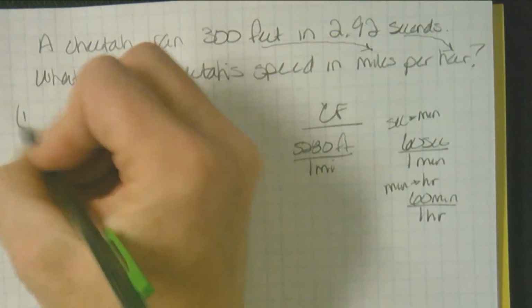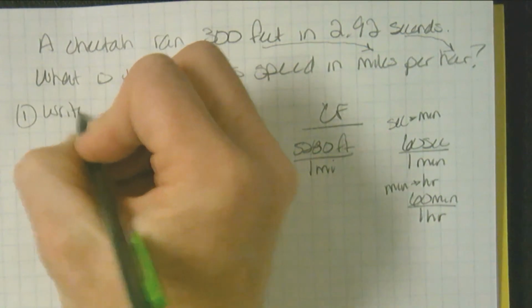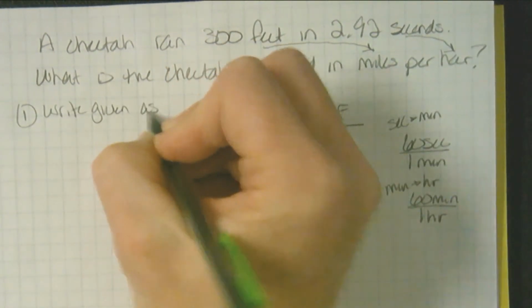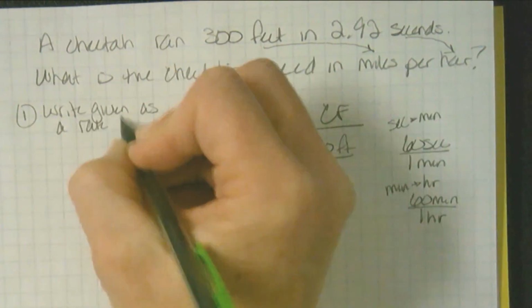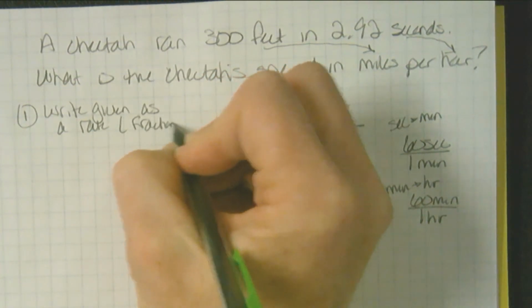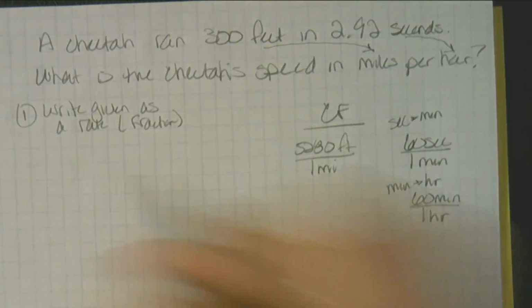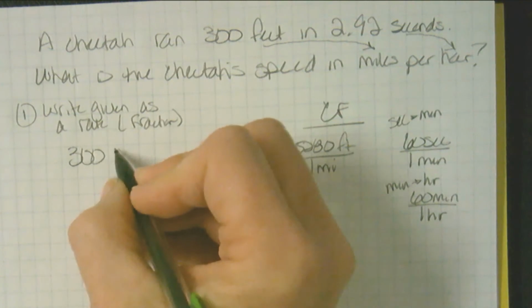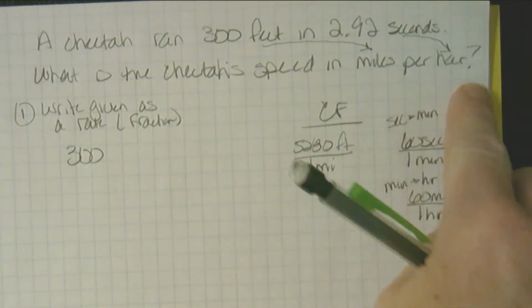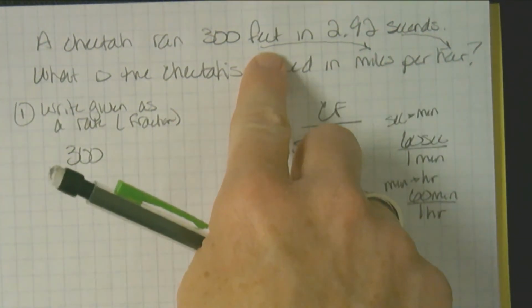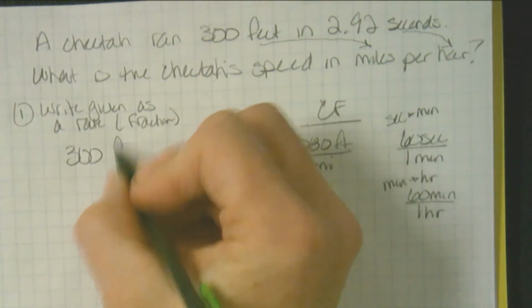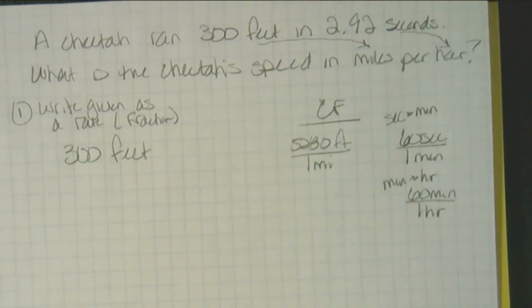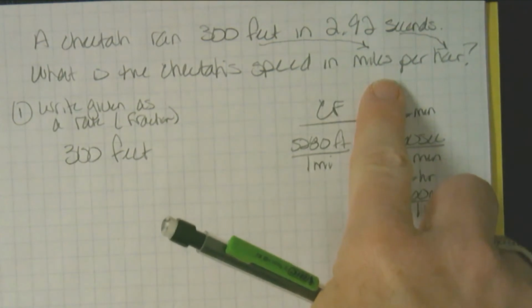All right, so first of all, write the given as a rate or a fraction. So this is going to be 300. Now I want miles per hour. So that means that my feet have to go in my numerator because I need my distance in my numerator, miles.